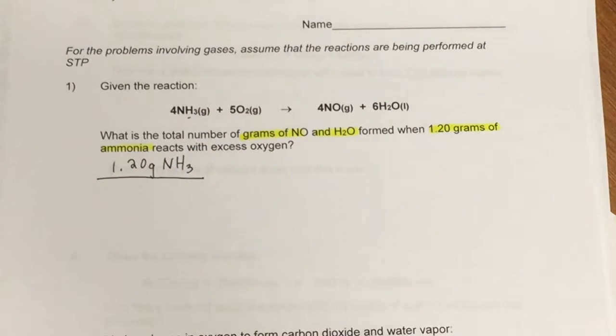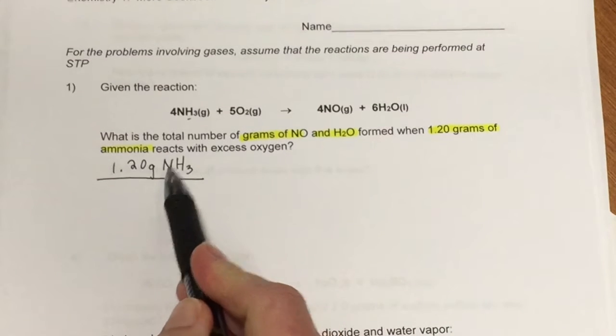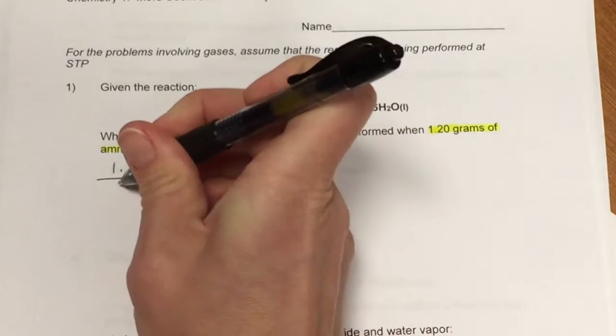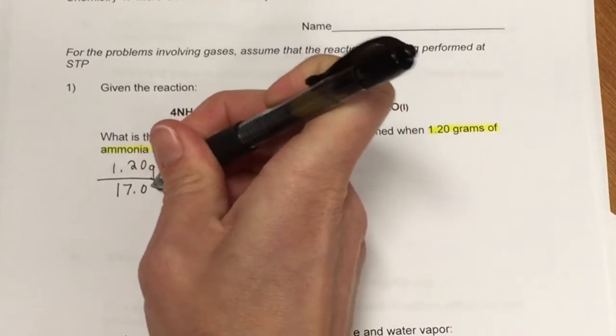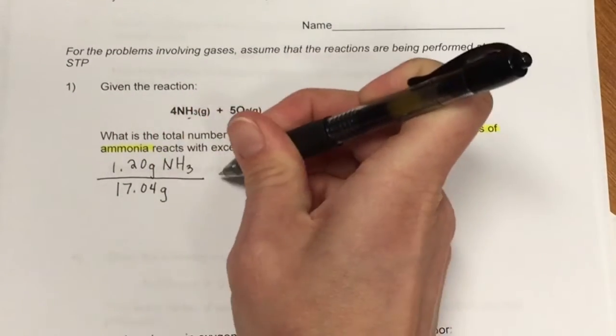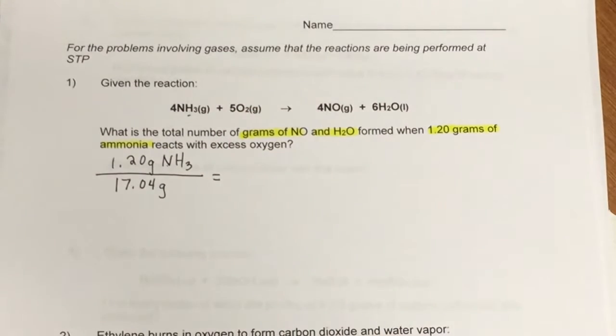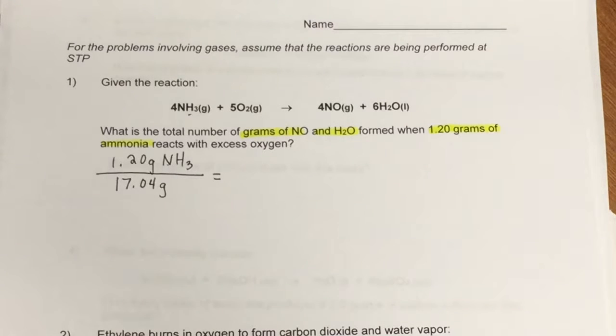Okay, and that's ammonia, NH3. We're going to divide by the molar mass, so you're going to get out your periodic table, add up 1 nitrogen and 3 hydrogens. Ends up being 17.04. Gonna pause for a second. Okay, what did you guys get?